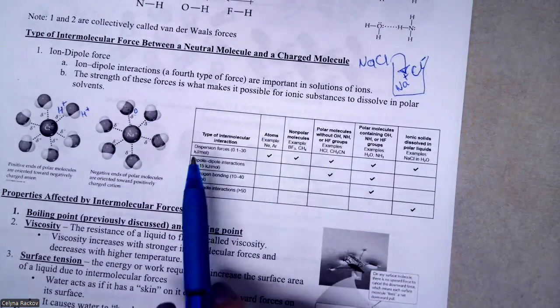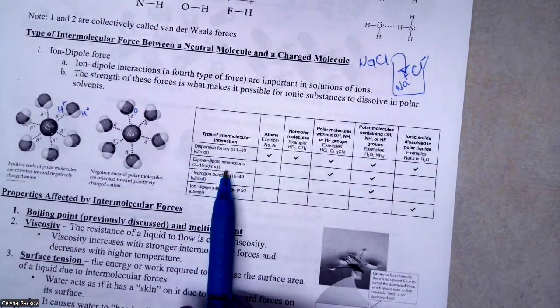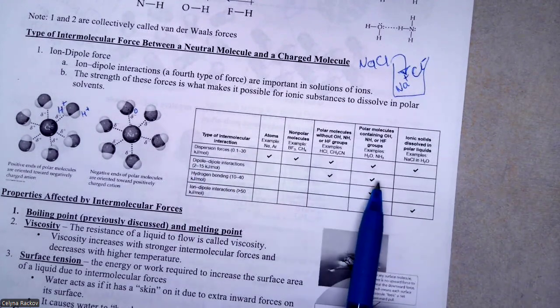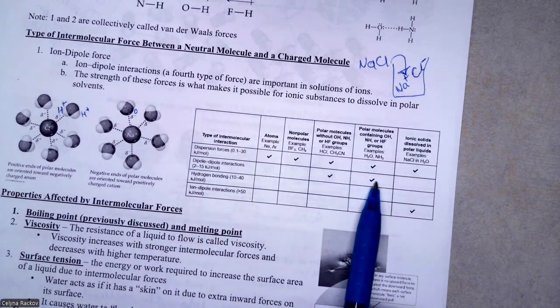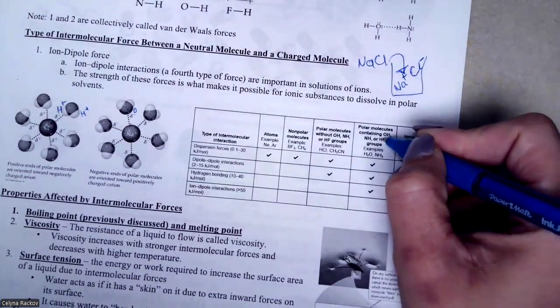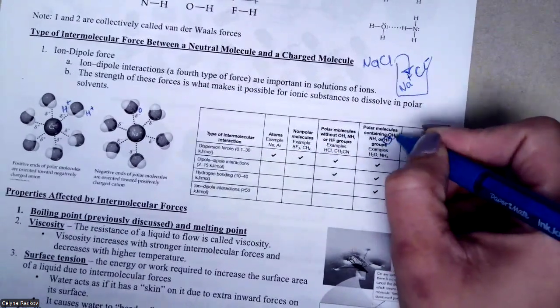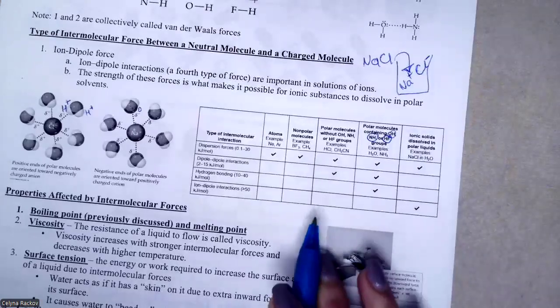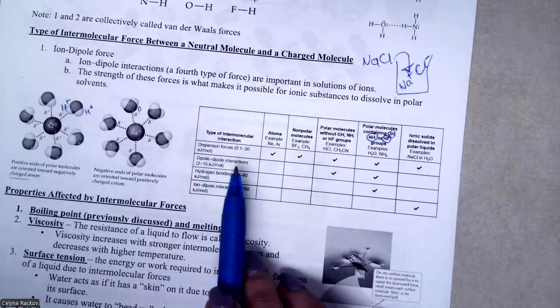But which one has dipole-dipole interactions? Only the polar molecules, right? And then the polar molecules that have hydrogen bonding, which is hydrogen bonded with what? Fluorine, oxygen, and nitrogen groups, right? Okay, and then the next one.